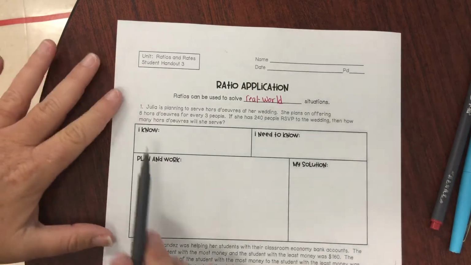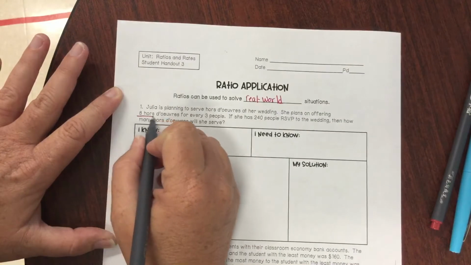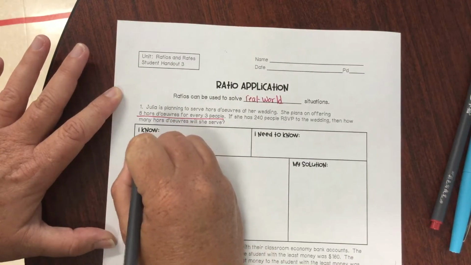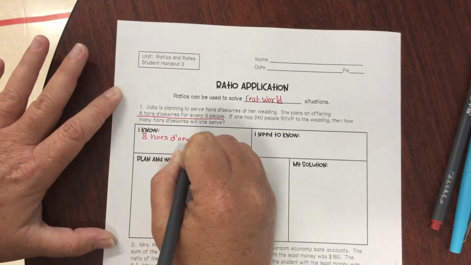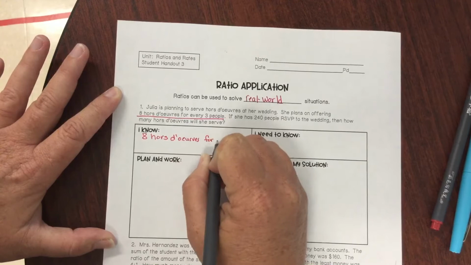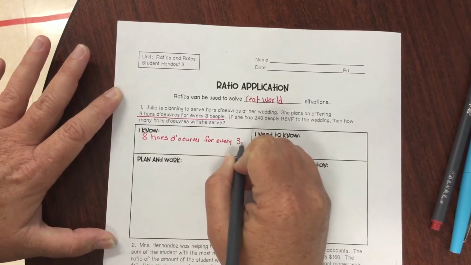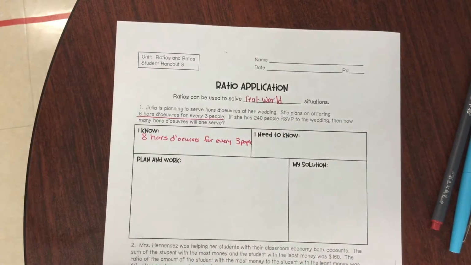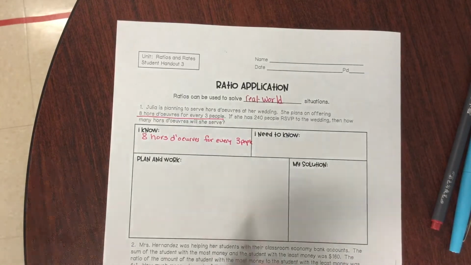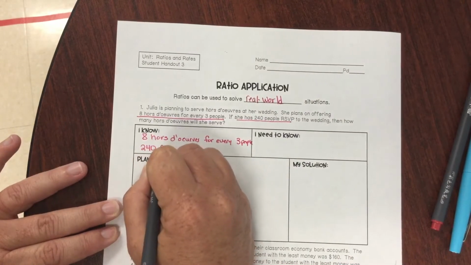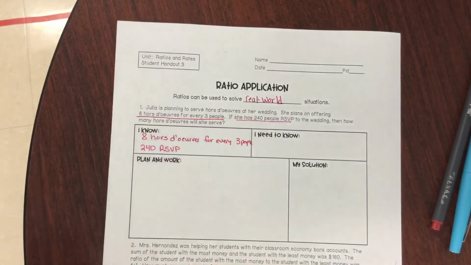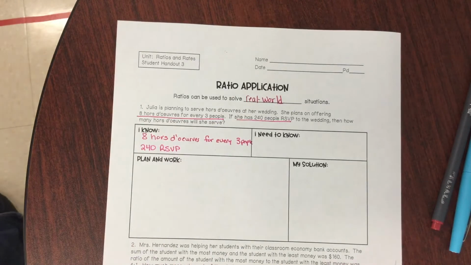So let's look at the question. What is it that I know? I know that she has 8 hors d'oeuvres for every 3 people, right? That is something that I know. We know that she has 240 RSVPs. That is the information that we definitely know, correct? Yes? No? Okay. All right.